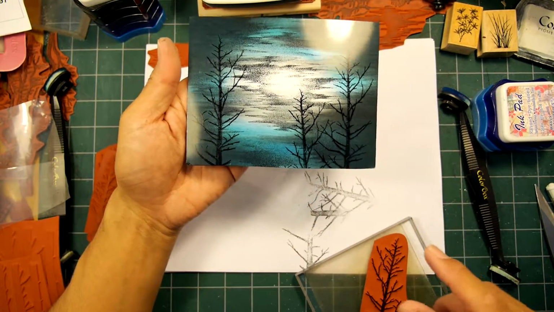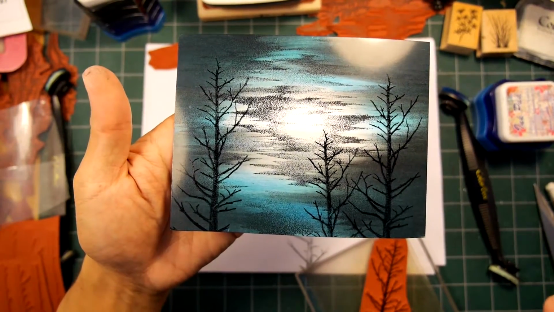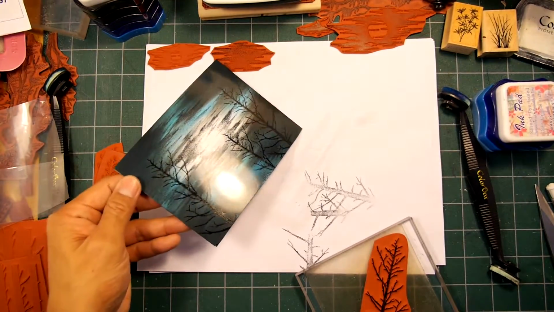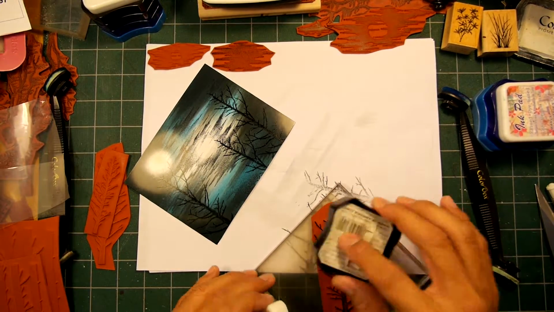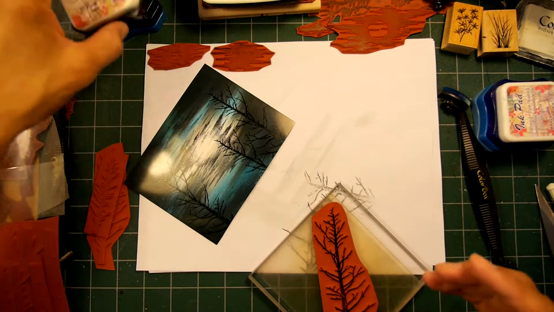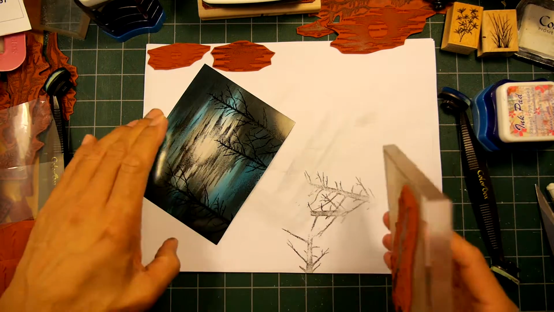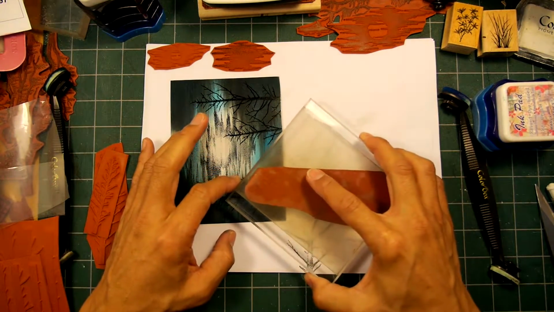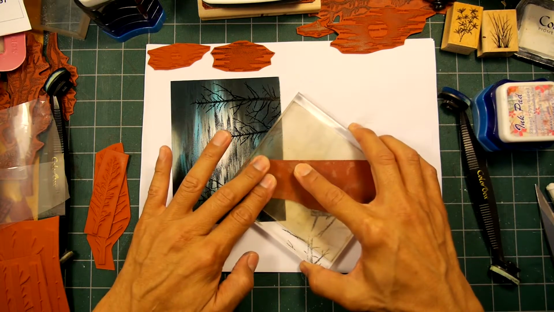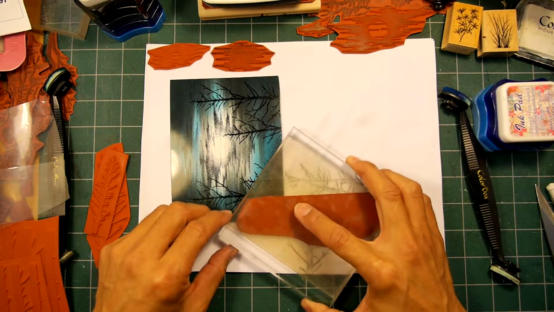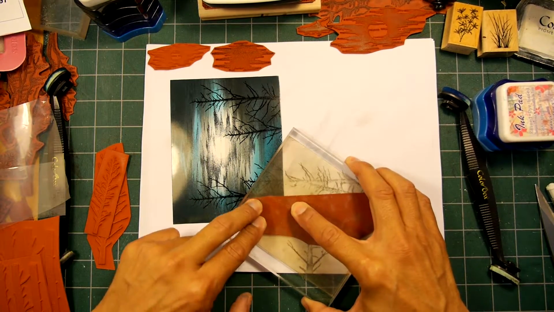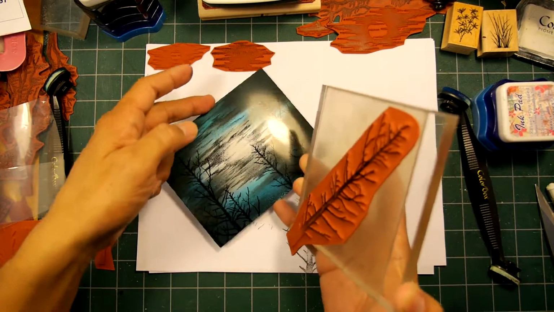I think these trees are really wet right now, but some white paint on them might be kind of nice. Let me do one more impression that looks like it's missing something to me. Let's go with the smaller tree down here. Let's see if I can get another impression out of that one inking over here.